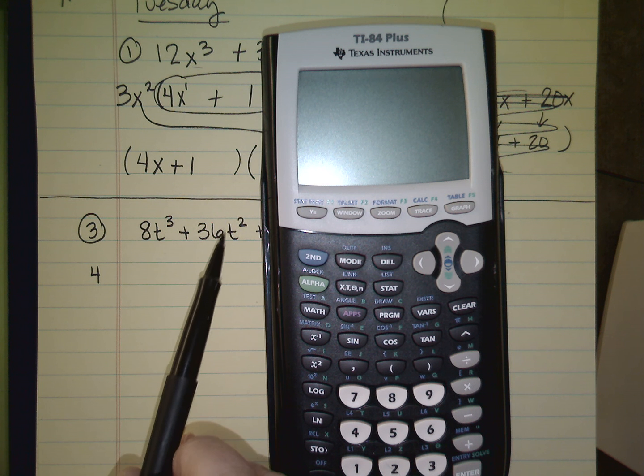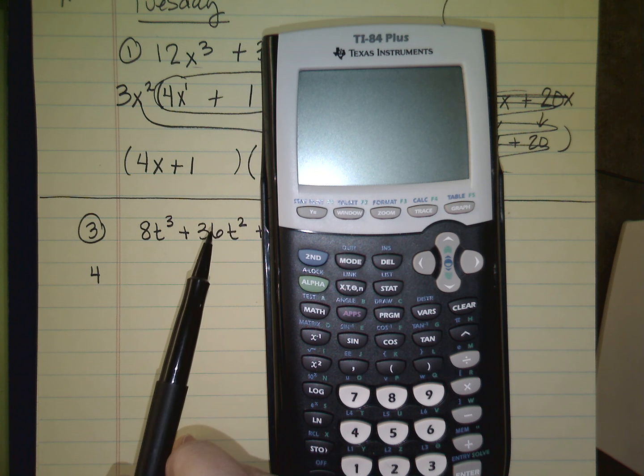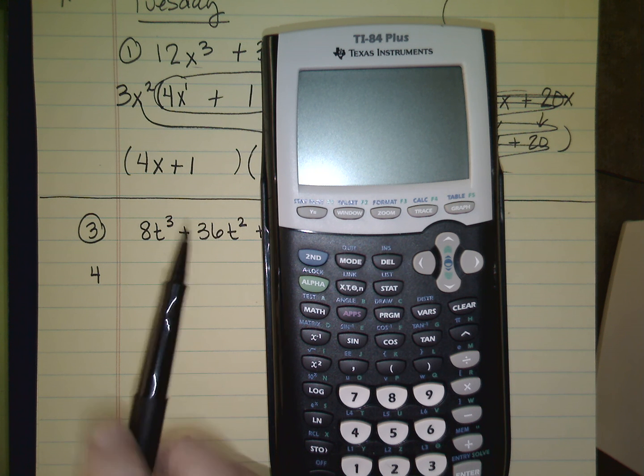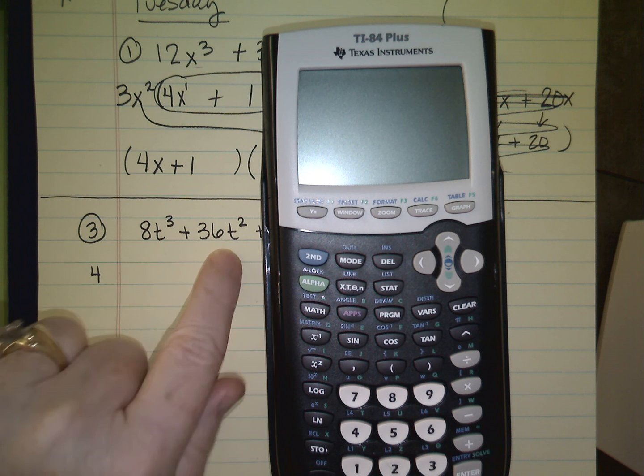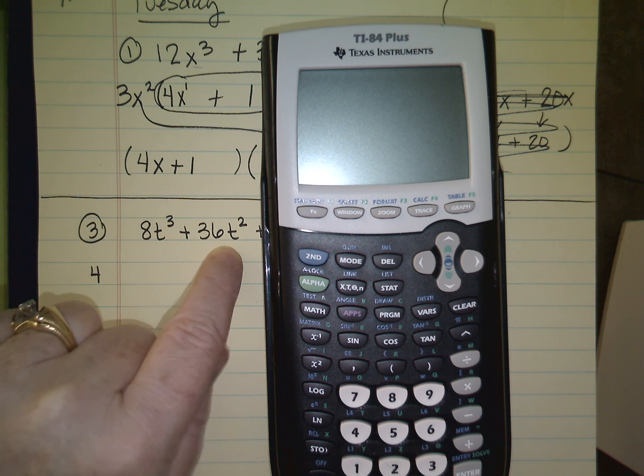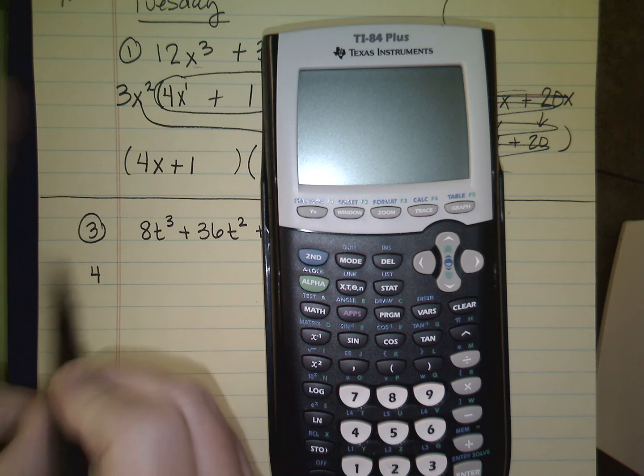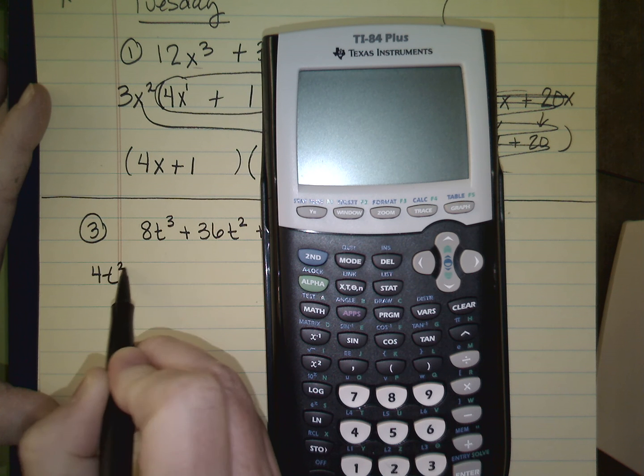T cubed and t squared, do they both have some t's? Yes. How many do they both have? Like if you went to taking them away, you could take 2 from both of them. You couldn't take 3 from both of them because this one doesn't have 3 to give away. But you could take 2 out of both of them. So that's what we're going to do.